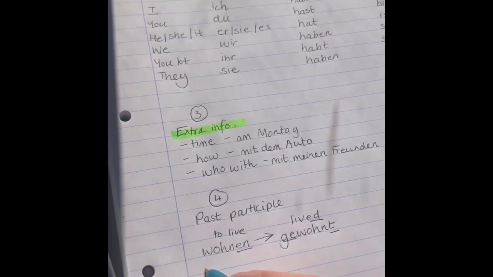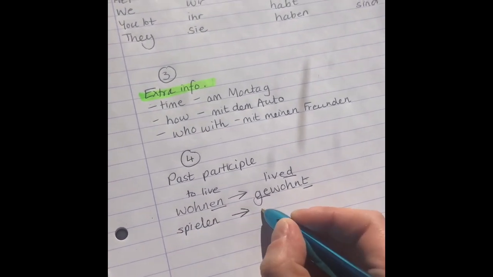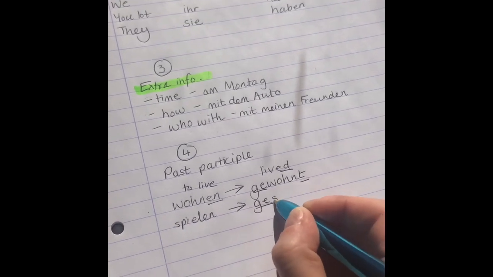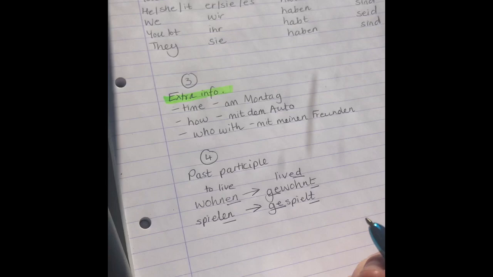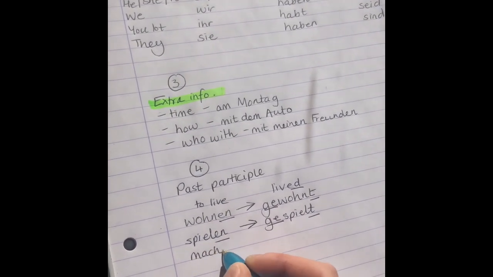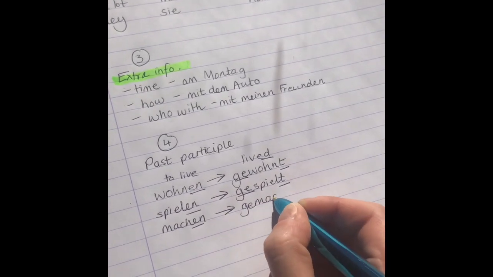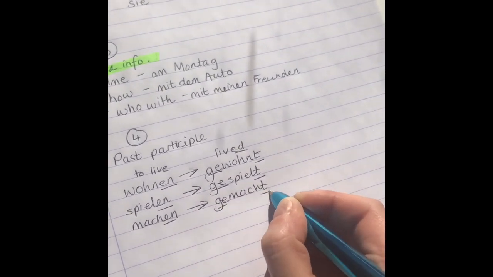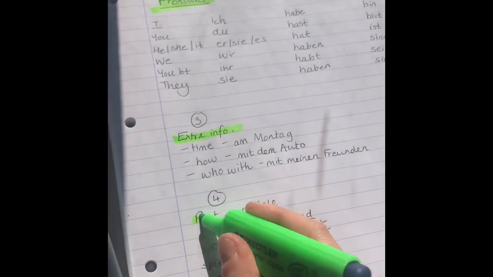Other examples, you've got spielen, to play. Past participle, gespielt. Another one, machen, to do. Past participle, gemacht. Okay, so that's step 4.